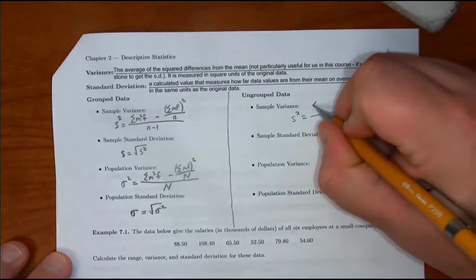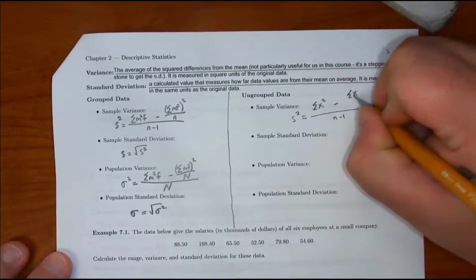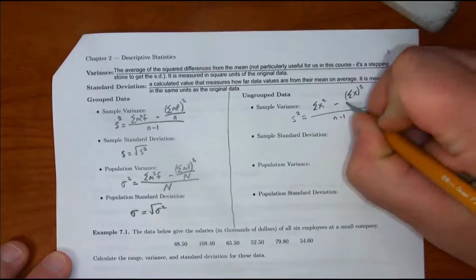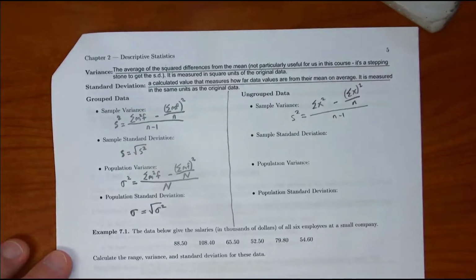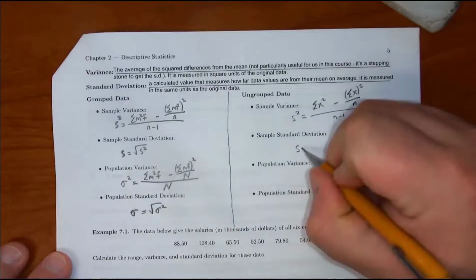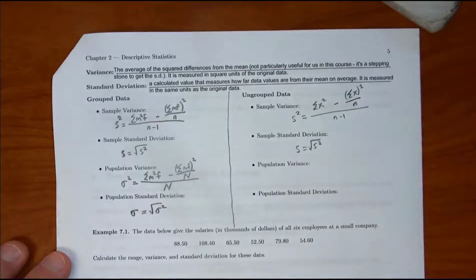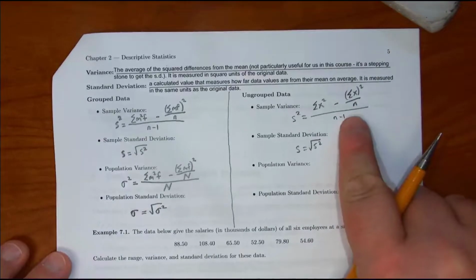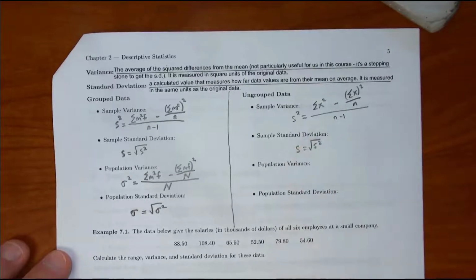On the top is the sum of the x squareds minus the sum of the x's squared over lowercase n. So that's the sample variance. And if you want the sample standard deviation, again, you do the exact same thing. Square root of s squared. Basically, take the square root of this answer. So you get that answer on your calculator, take the square root, gives you standard deviation of the sample. Well, population.